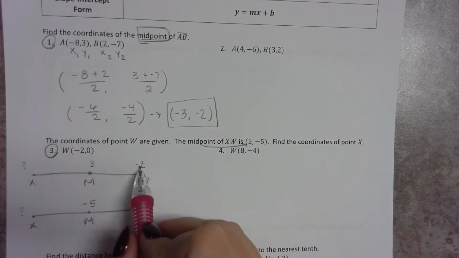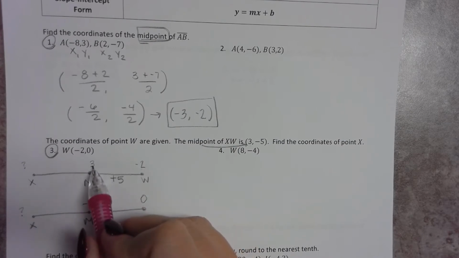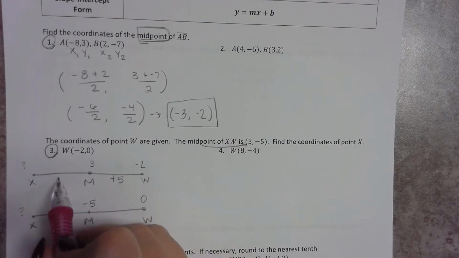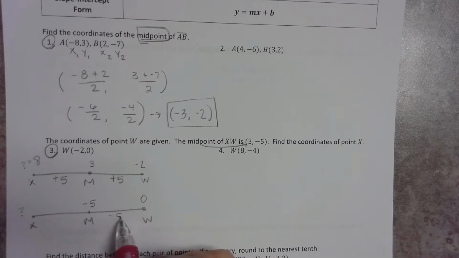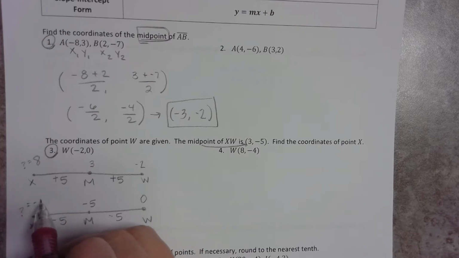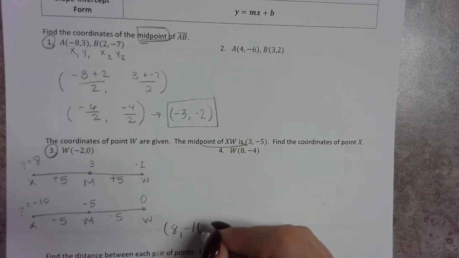So let's look. If I went this way, negative 2 plus 5 gives us 3. So if this is plus 5, then this has to be plus 5. And 3 plus 5 gives us 8. Then this way, 0 to get to negative 5 would be minus 5. So if this is minus 5, then this is minus 5. And negative 5 minus 5 is negative 10. So our answer is 8, negative 10.